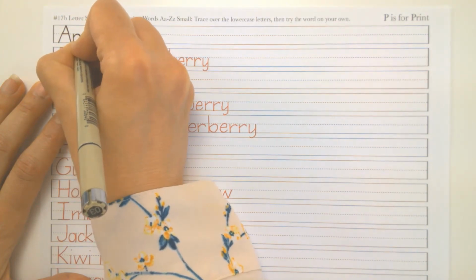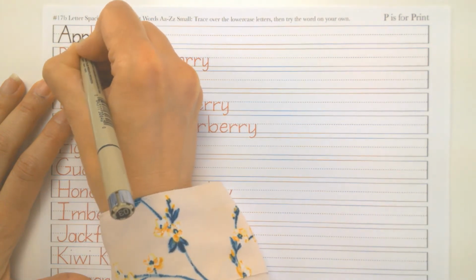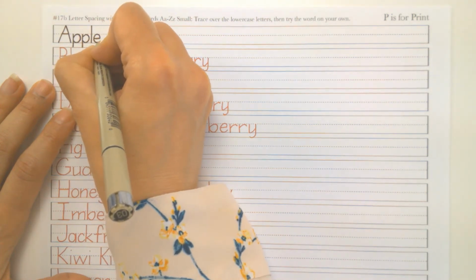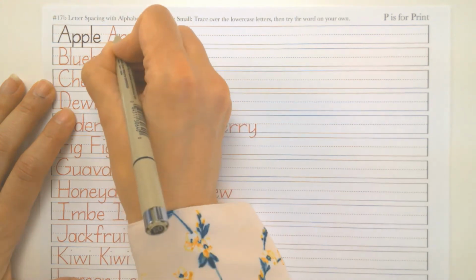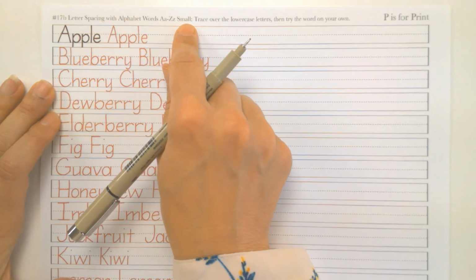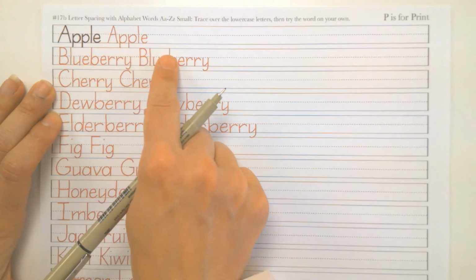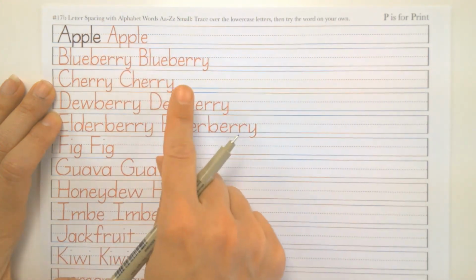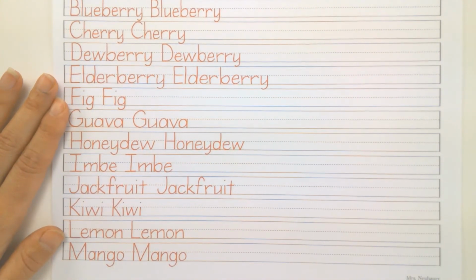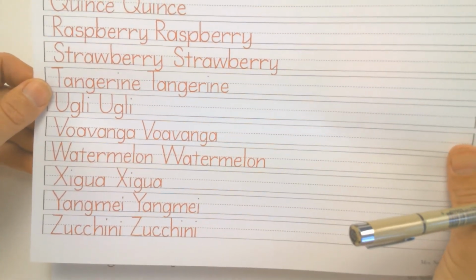P, those are circle cousin P, L, and our circle sibling E. Good. So you're going to do that and do the same thing like you did for your medium, but this time it's small. So once you do a few words, work on the next one, and the next one, and the next one, and the next one. The second sheet goes from N through Z.